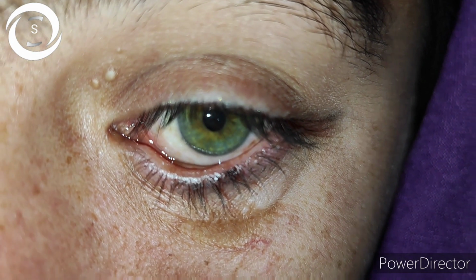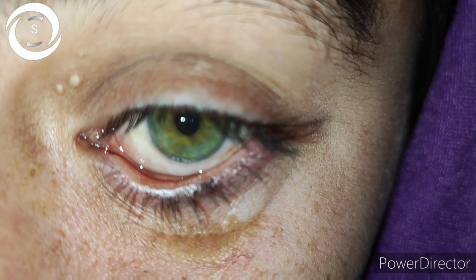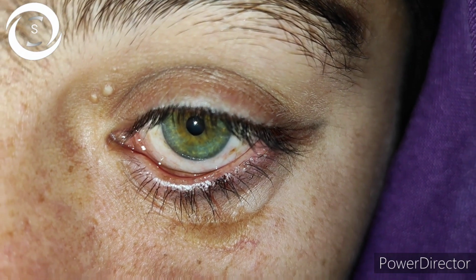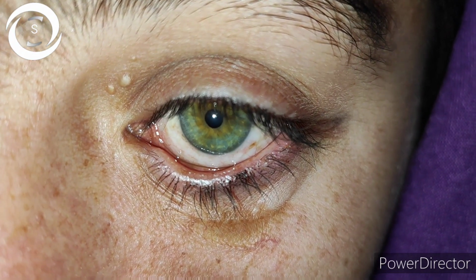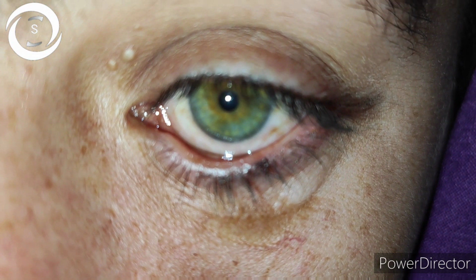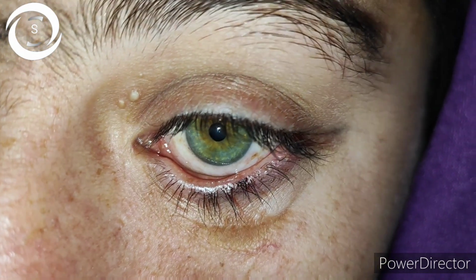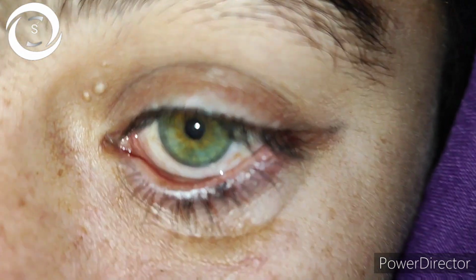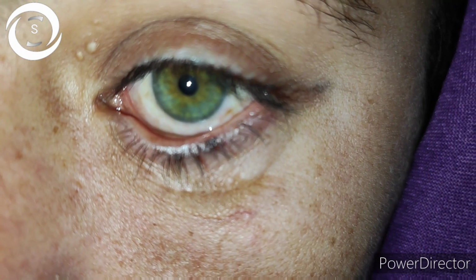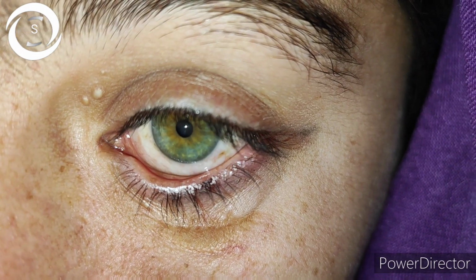Cicatricial ectropion occurs due to shortening of the anterior lamella, and we know that the anterior lamella contains the skin and orbicularis muscle, resulting in outward rotation of the eyelid margin. Now there are many causes of cicatricial ectropion as well. Trauma is the most common cause, and our patient also has a history of trauma, so it's a traumatic cicatricial ectropion. But you should know the other causes of cicatricial ectropion.